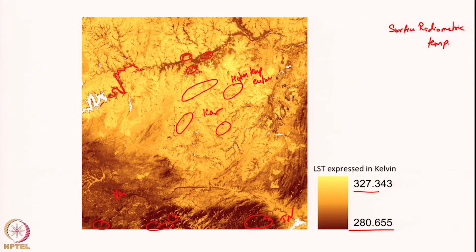So, what this generally means is, if the surface is bare, dry, without moisture and so on, the temperature will be higher for it. Here I mean the radiometric temperature, what we are sensing. On the other hand, if you observe this LST over well vegetated areas or over water occupied areas, naturally the temperature will be lower.